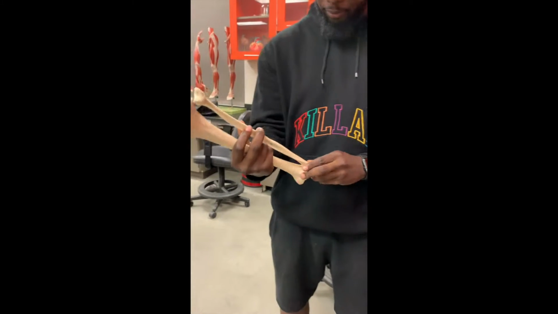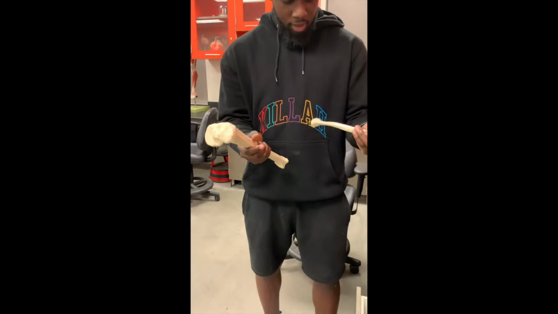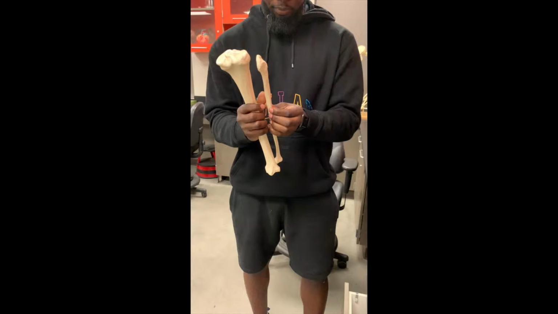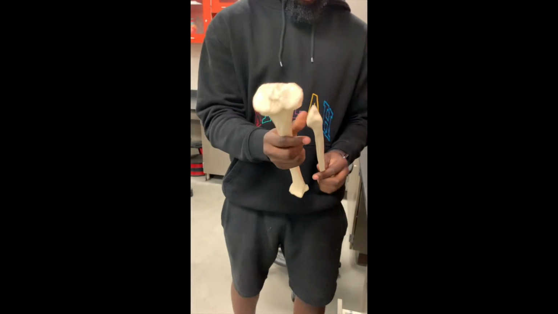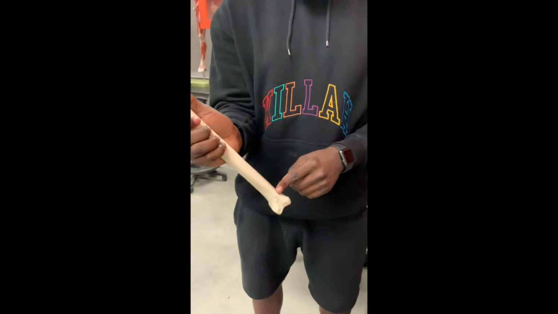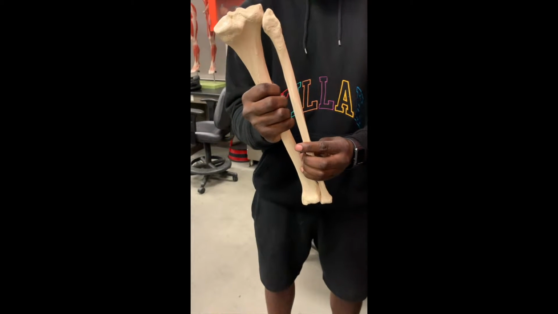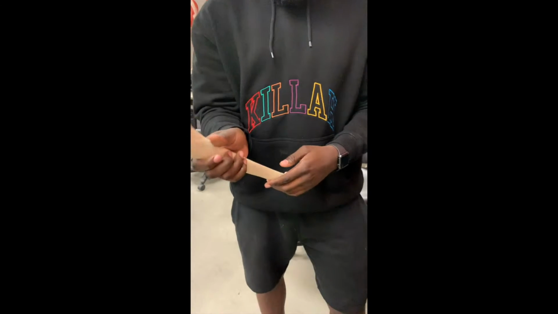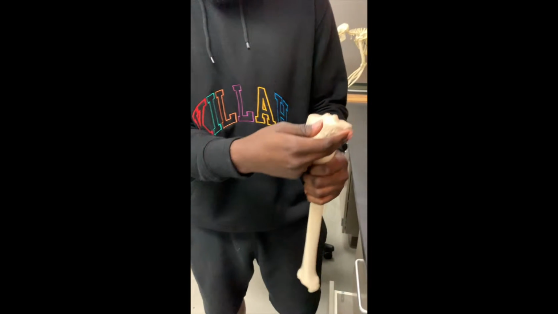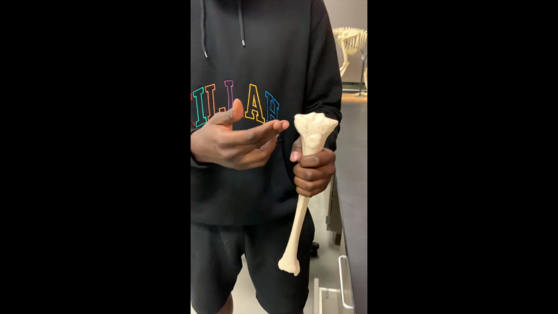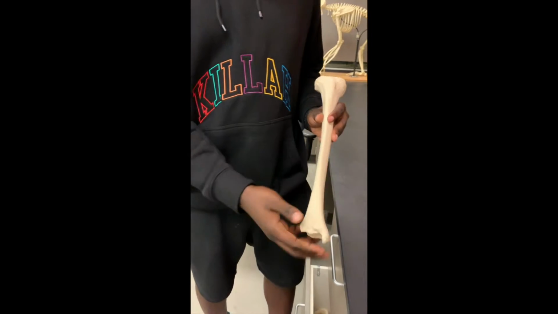And then here we have the fibula, and I like to kind of put it together. You can tell that this is the head of the fibula and this is a lateral malleolus. And then right here, this is the tibia and this is the fibular notch, because that's where the tibia and the fibula connect. And then here we have the intercondylar eminence. We have the medial condyle and the lateral condyle, and then we have the tibial tuberosity, and then right here we have the medial malleolus.